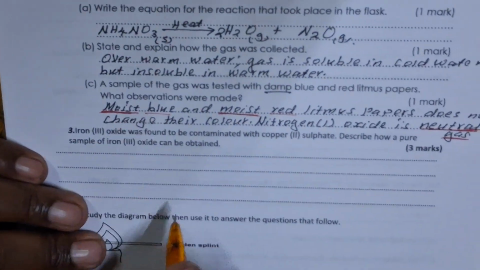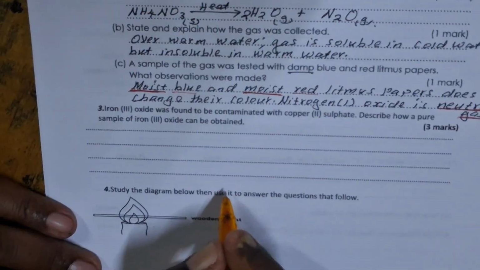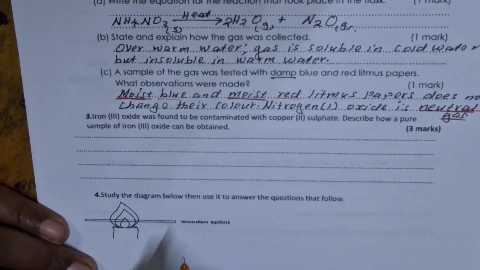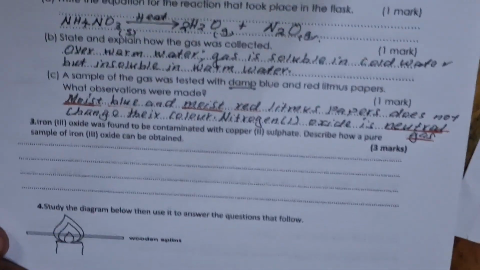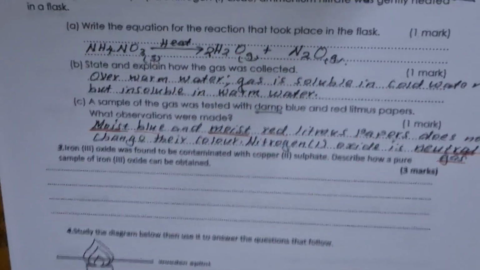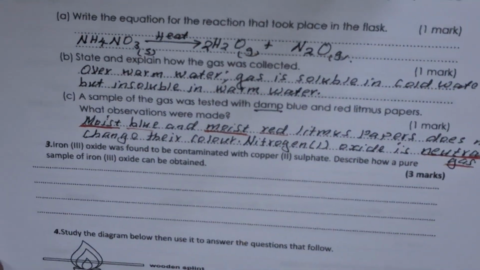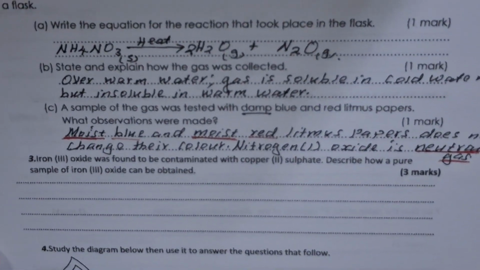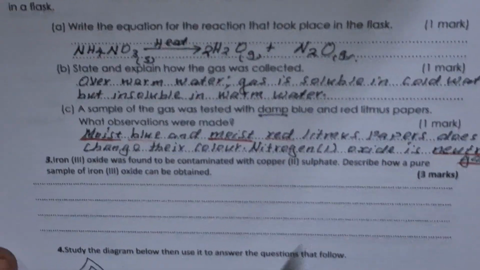Why emphasize on moist? The litmus paper does not change color if it is not moist. So we must say moist blue and moist red litmus papers does not change, because for the change to occur, the litmus paper must be damp or moist.